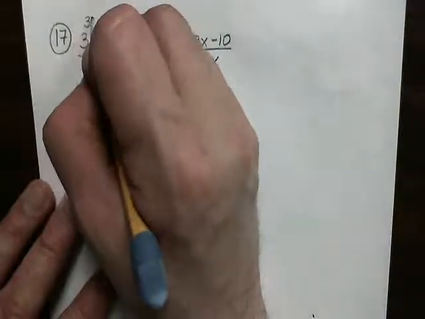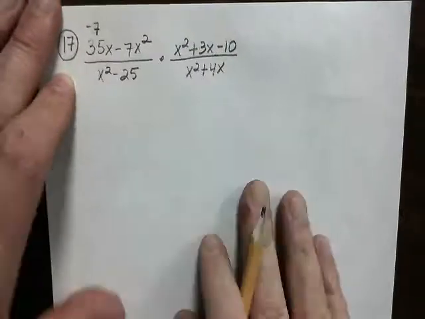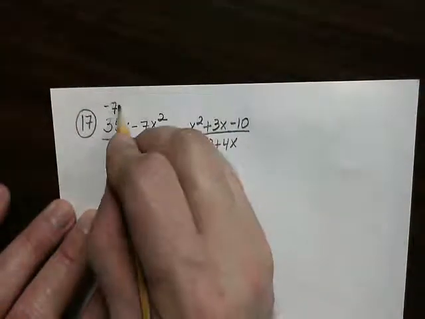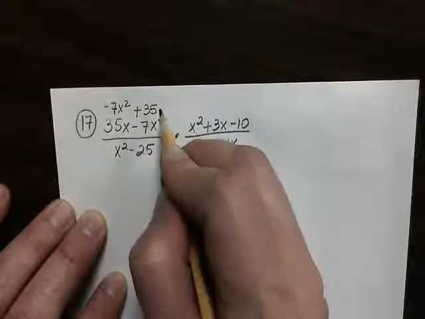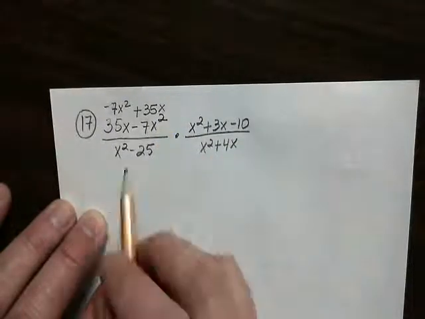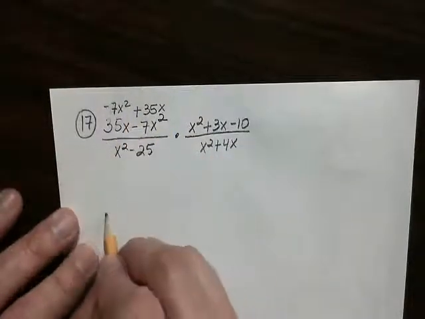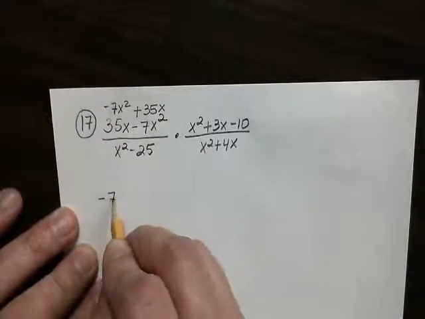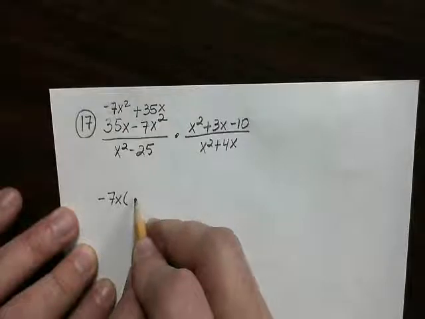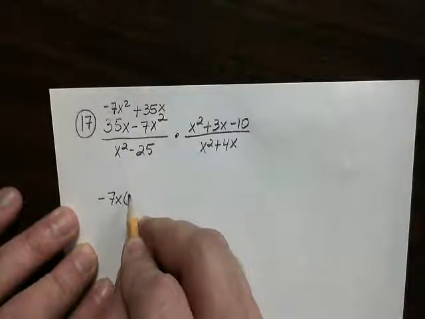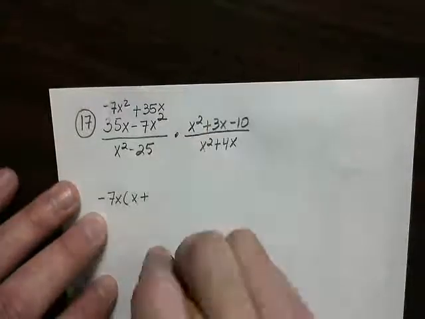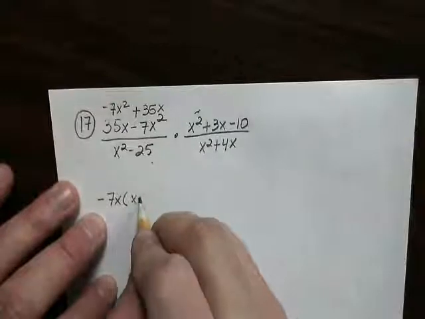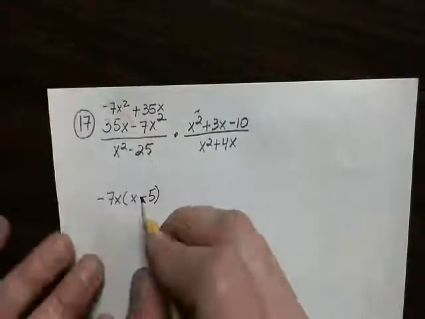so I'm going to write over here in order, which would be negative 7x squared plus 35x. Okay, so I just switched their places. And now I ask myself, what can I factor from both? Well, I can factor a negative 7x. So that means this will become x plus, not plus, but negative 5.